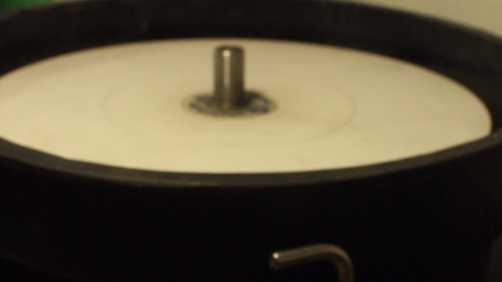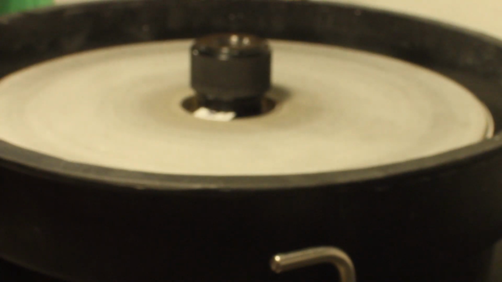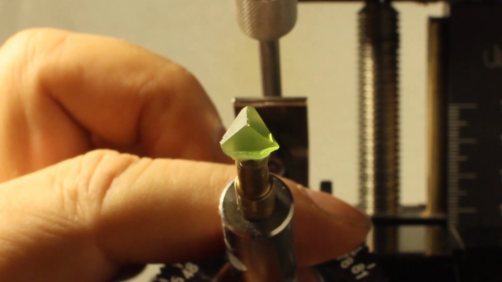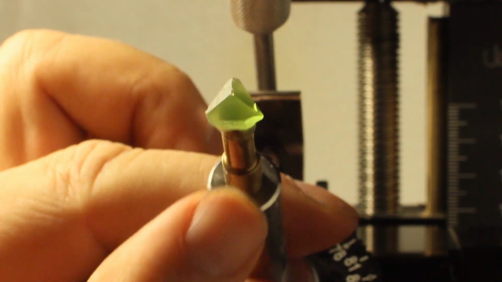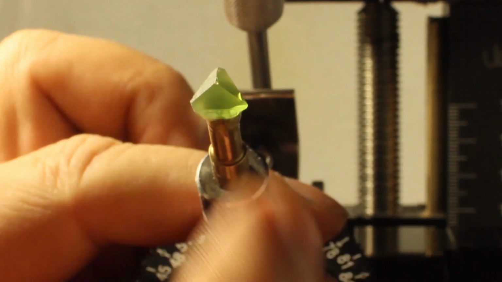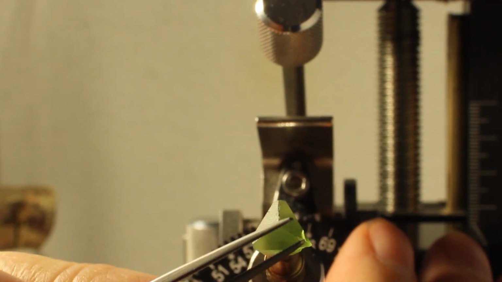So now that we've preformed our peridot, now I'm going to use a 600 grit topper from Hi-Tech. So we will continue to preform our peridot using the 600 grit. Okay, I've gone over the P1 line of instruction, which is to cut to a center point, and the P4, which is the first cut on the girdle. I did not make it a perfect triangle.